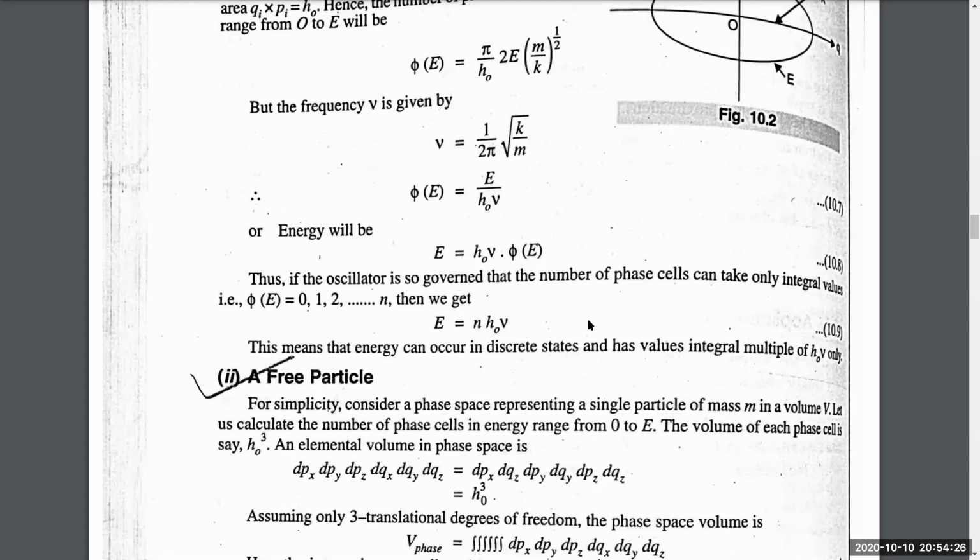So basically we have seen that any particle can oscillate in one dimension, and it will have discrete energy, in relation with its frequency, given by E equals n h naught nu. Here they have assumed this as h naught because we are classically determining all these things. When it comes to quantum, it is an arbitrary quantity, but a very small number. We know that only as of now.